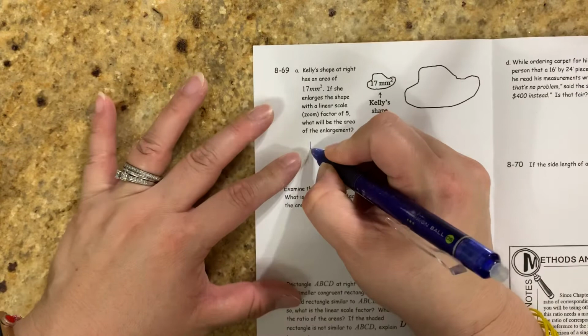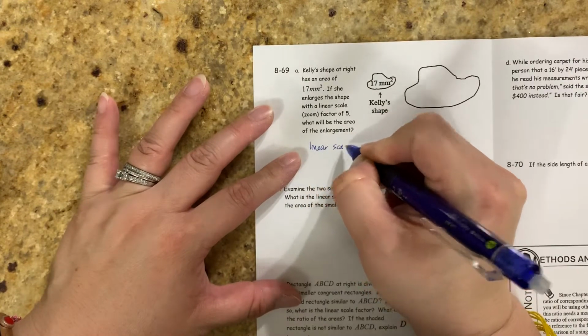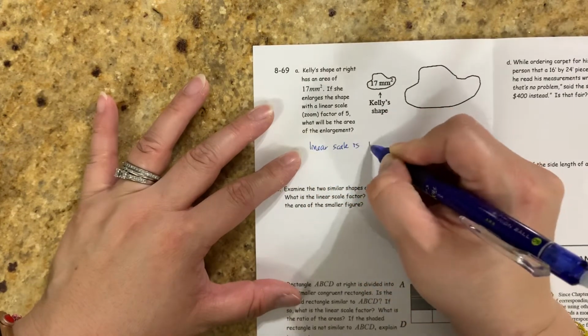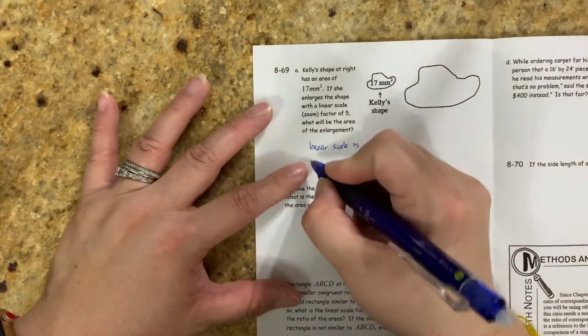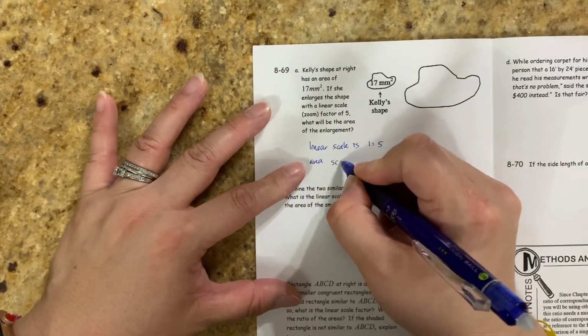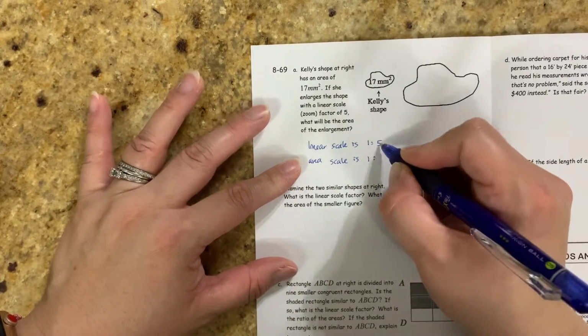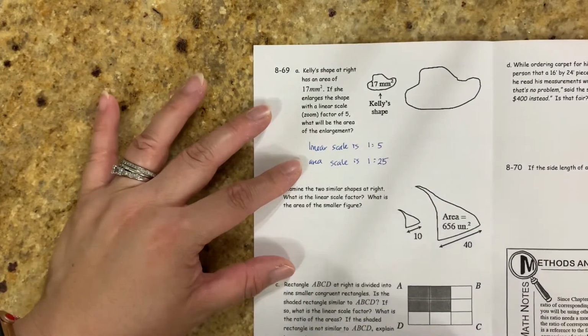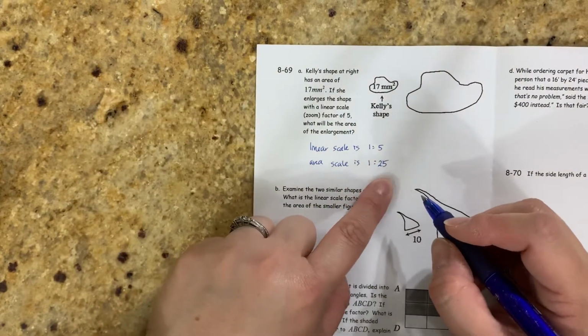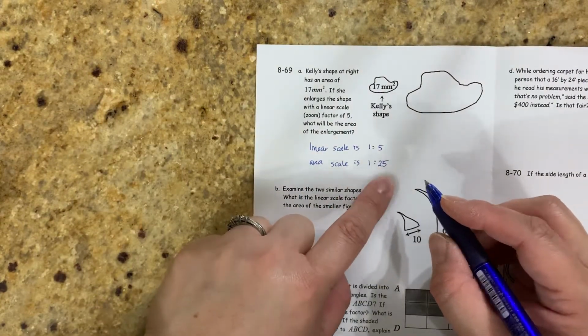Well, let's see. Linear scale is 1 to 5. That means the area scale is 1 squared, which is still 1. 5 squared is now 25. So small to big for area will now be 1 to 25.